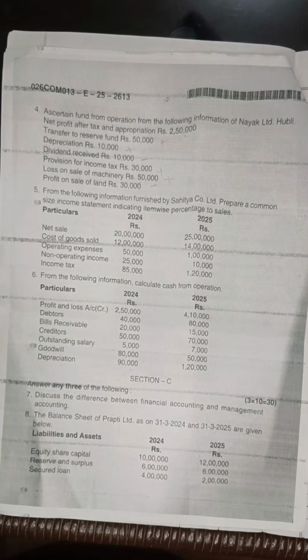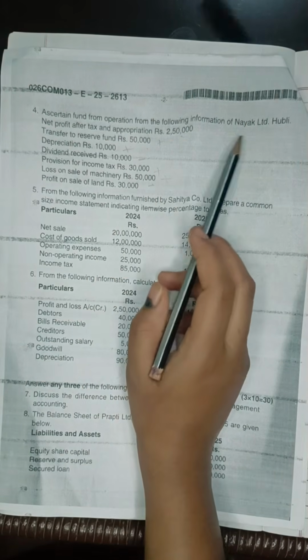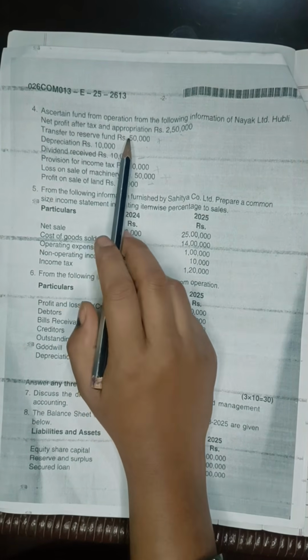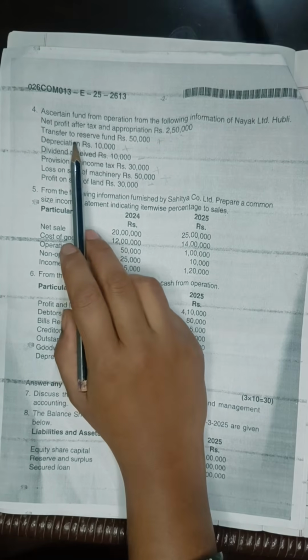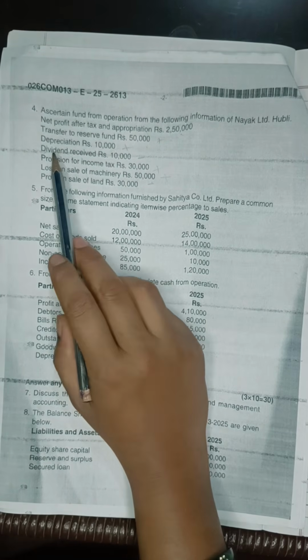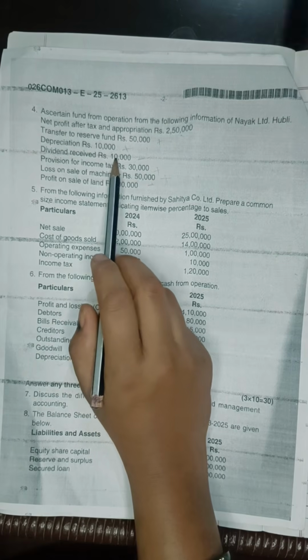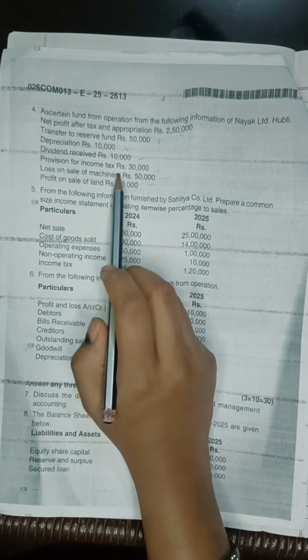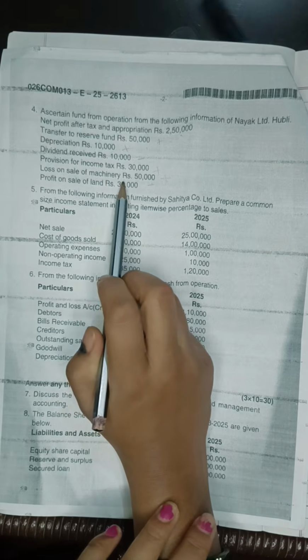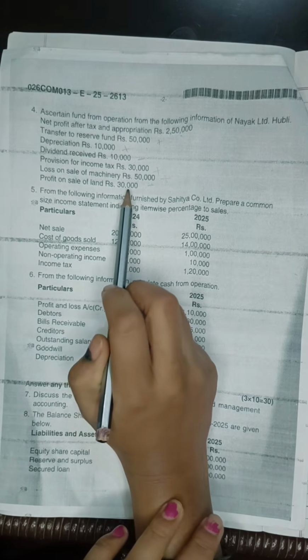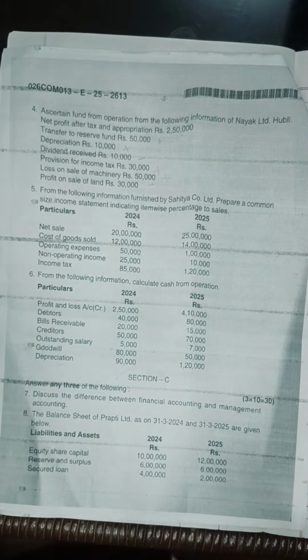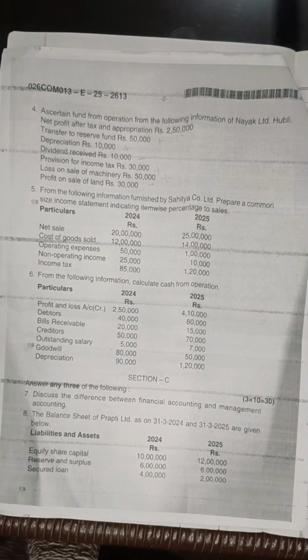Question number 4: ascertain fund from operations from the following information of Nayak Limited, Hubli. Net profit after tax and appropriation, rupees 2,50,000. Transfer to reserve fund, rupees 50,000. Depreciation, 10,000. Dividend received, rupees 10,000. Provision for income tax, rupees 30,000. Loss on sale of machinery, rupees 50,000. Profit on sale of land, rupees 30,000. So first we need to take profit after tax and appropriation. Under that we need to add non-operating expenses and deduct the non-operating incomes.